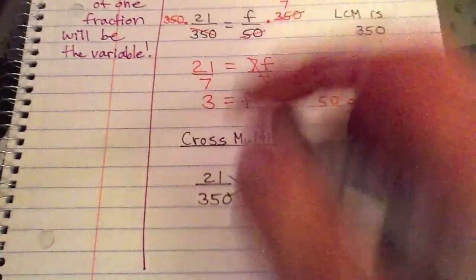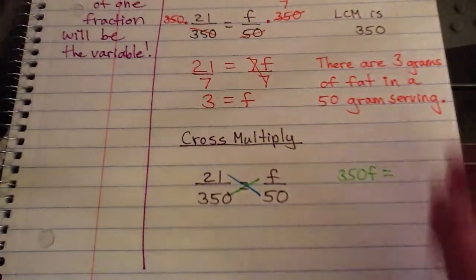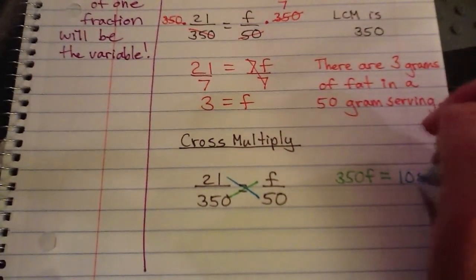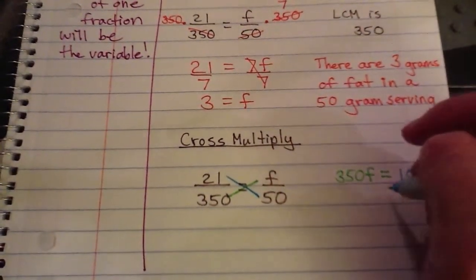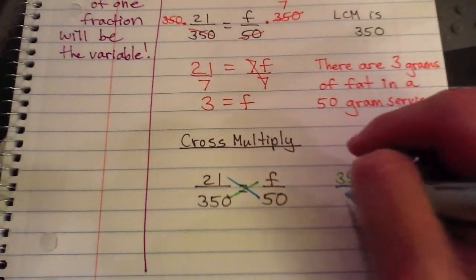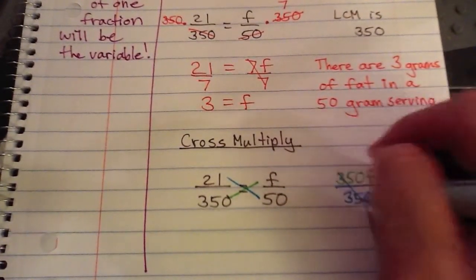21 times 50 is 1050. And now I go to solve my equation, so I'm going to divide both sides by 350.